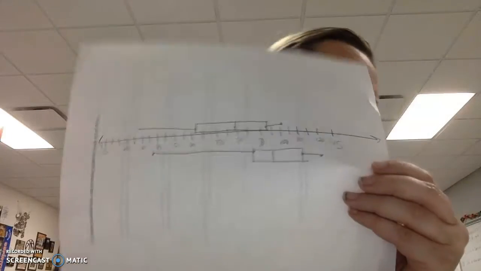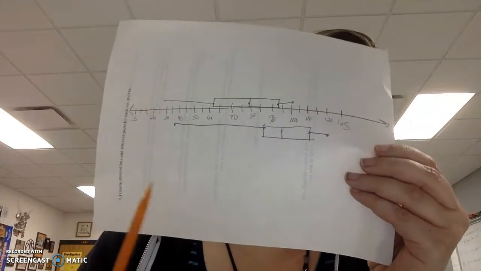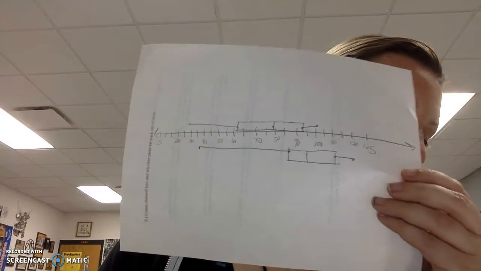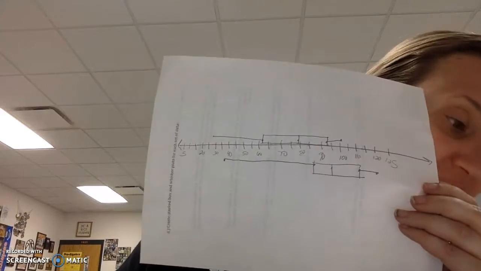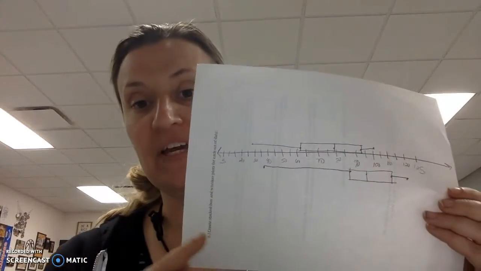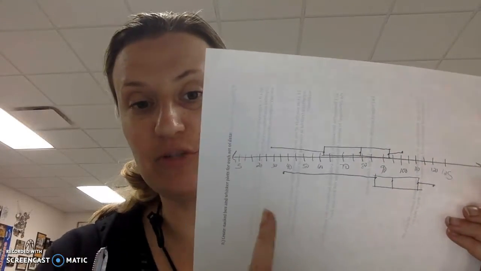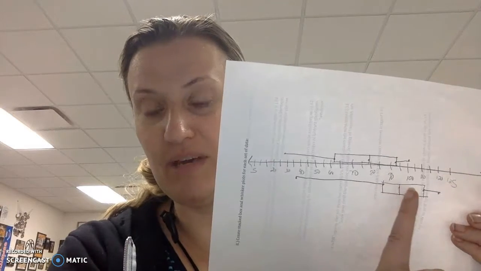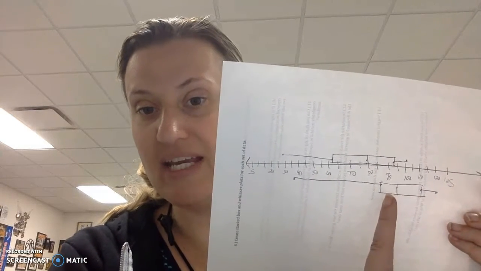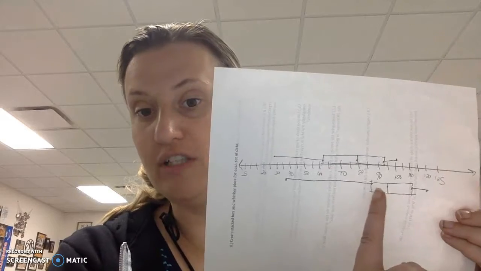Okay, the minimum was 38, quartile 1 was 87, median was 95, quartile 3 was 113, and then the maximum is 121. So if you look, you can tell just by looking at the box and whisker plot that the females tend to have more contacts. Their median is greater than the male's median. All of the quartiles, their maximum, their minimum, everything is greater.